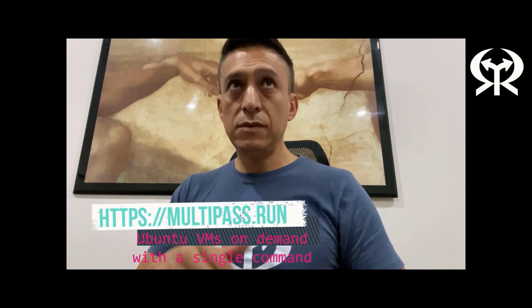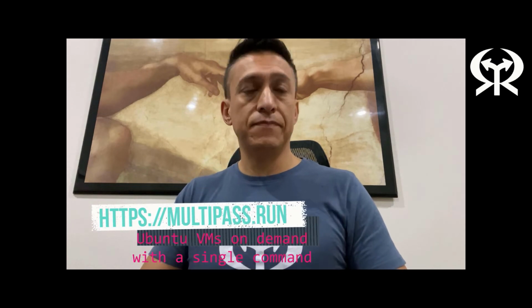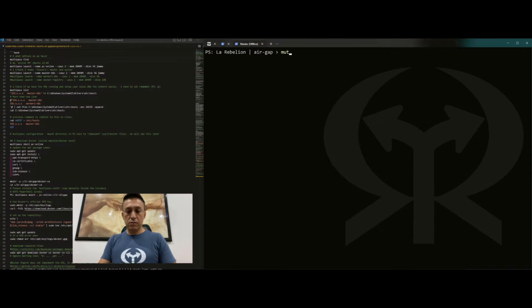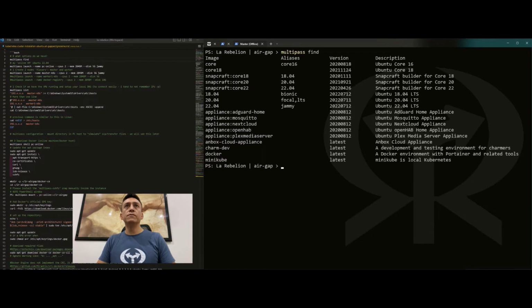So I'm going to use Multipass on Windows, and with Multipass I have the option to instantiate virtual machines very easily. So let's start with that. Let me show you, multipass find. We list all the available versions that we have for Ubuntu.